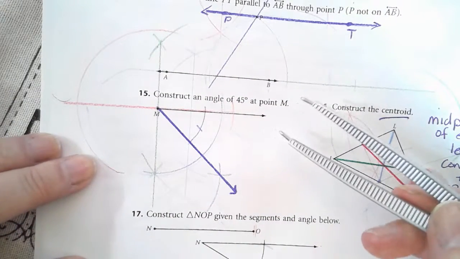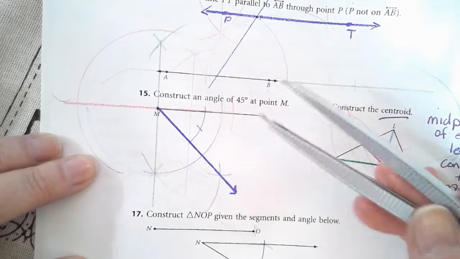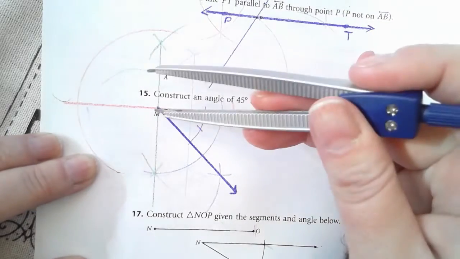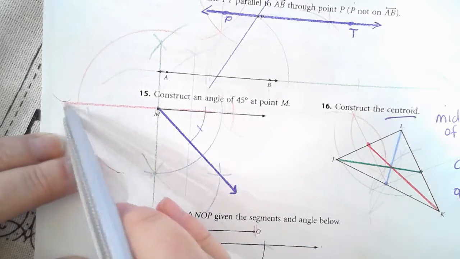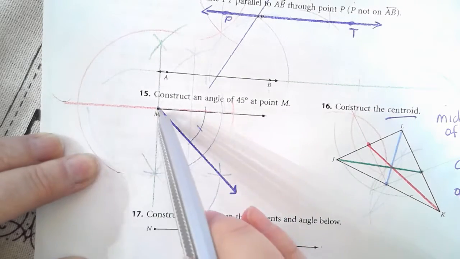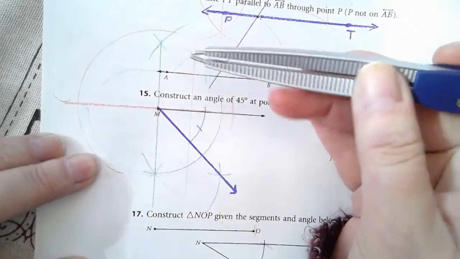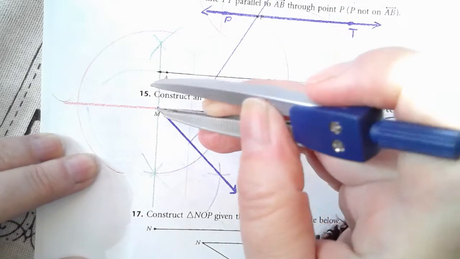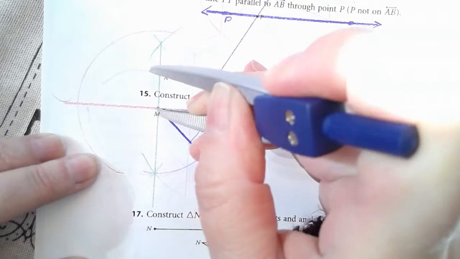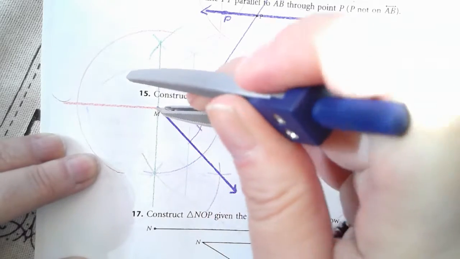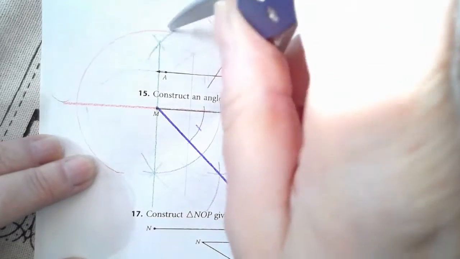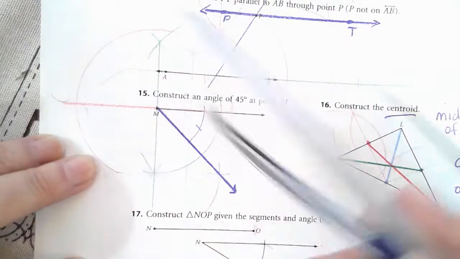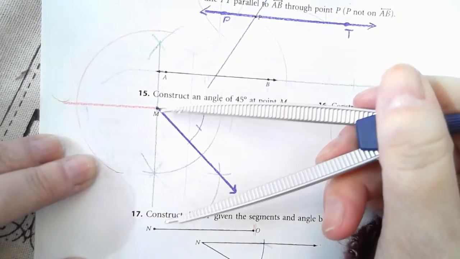To have constructed a 45-degree angle at point M, you would have needed to construct a perpendicular bisector. So your first step would have been to extend the ray M, and then choose points equidistant from that, and from that make arcs. And from there you have a perpendicular line.